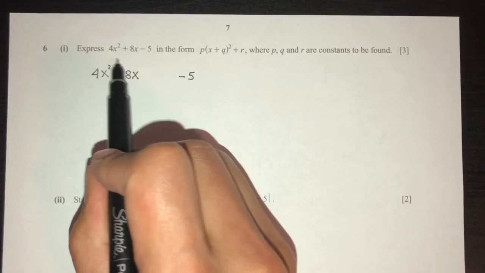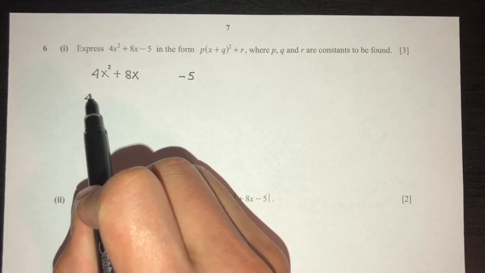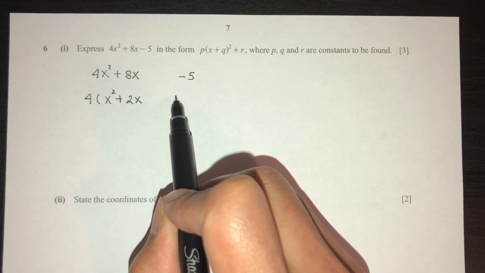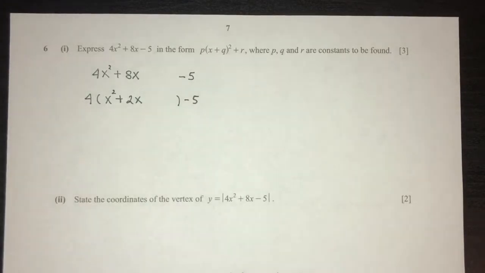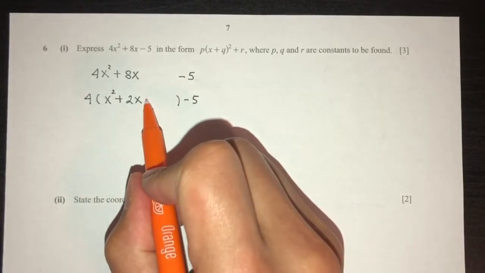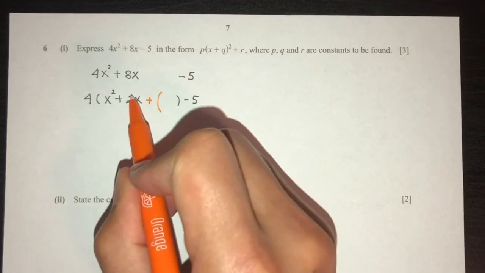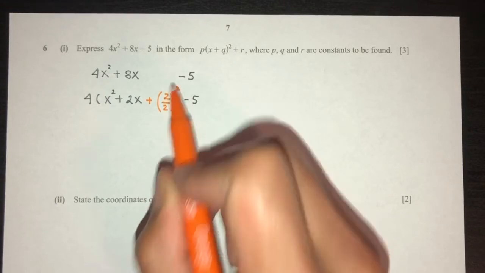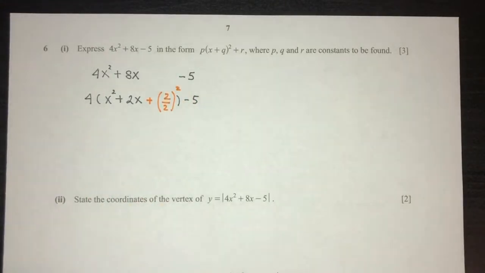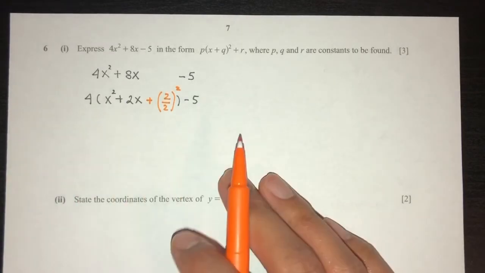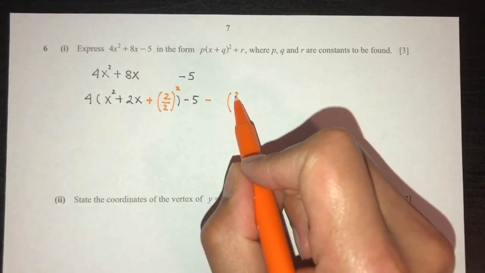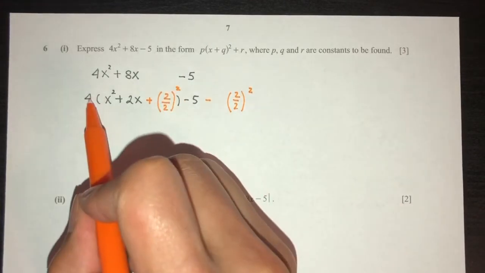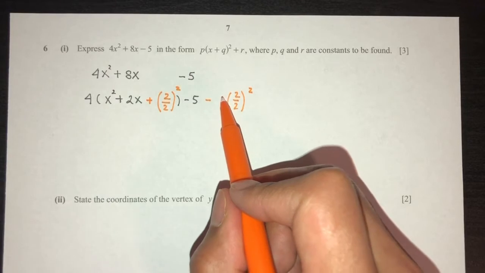Next step, I like to factorize only for those two. I'll take out 4. You will have x squared plus 2x, some space, minus 5. But here I have to add a number. I have to plus something, and this number will be this number right here, which is 2. Then we have to divide by 2 square. Now when you add something, you also have to minus the same number, so your equation does not change. So you have to minus the same number, 2 square. But now, since it was inside of this bracket, we also have to give it the number 4.